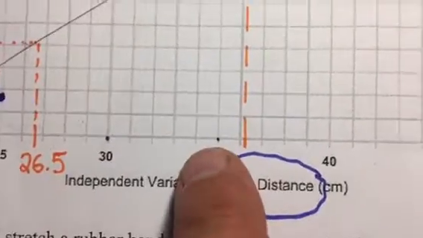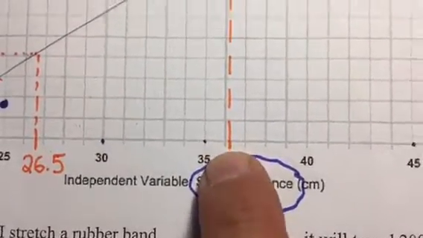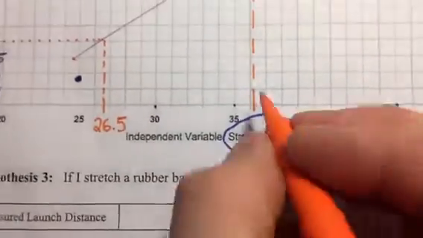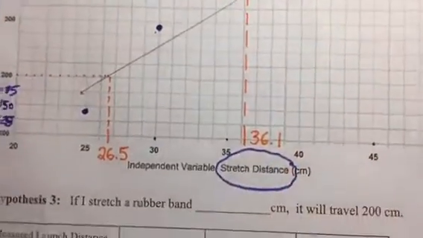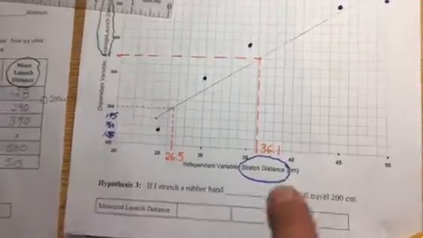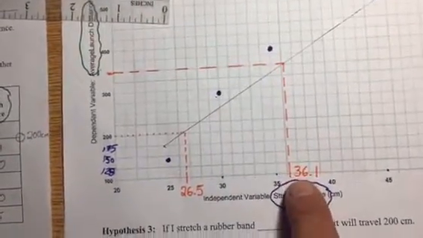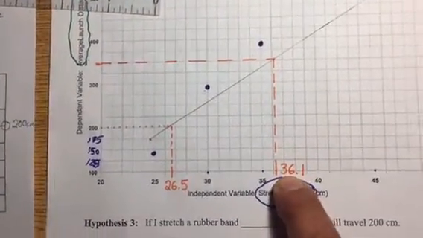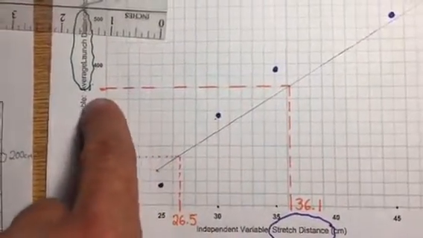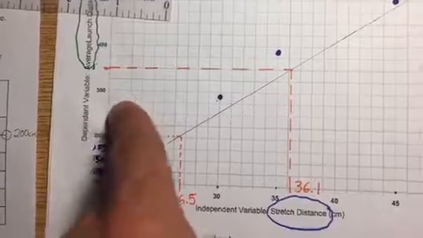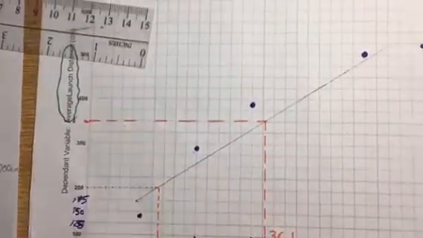That's 35, 36, so it's a little bit over 36, so it's like 36.1 or something. So if we were to shoot the rubber band or pull it back from 36 to 36.1 centimeters, we would expect, based on our data, that it would go 350 centimeters on average.